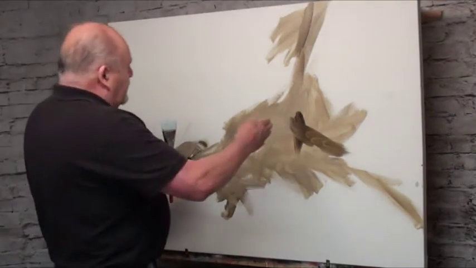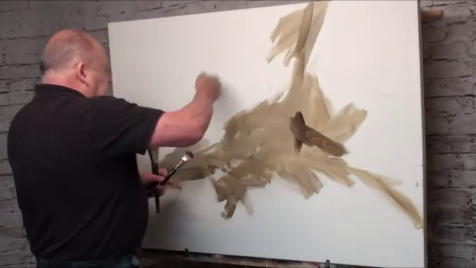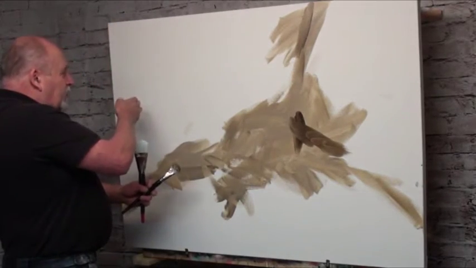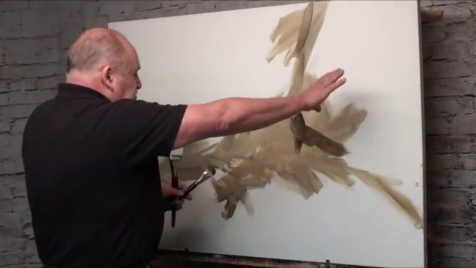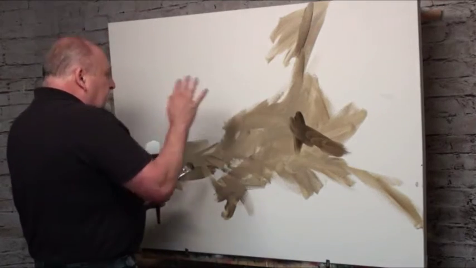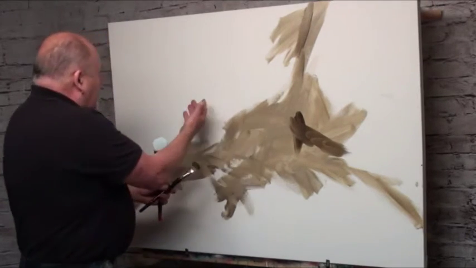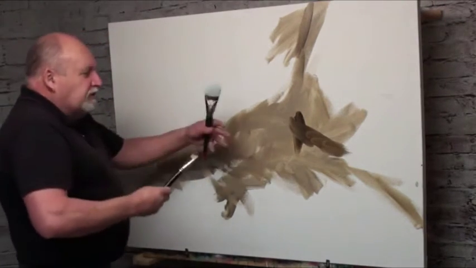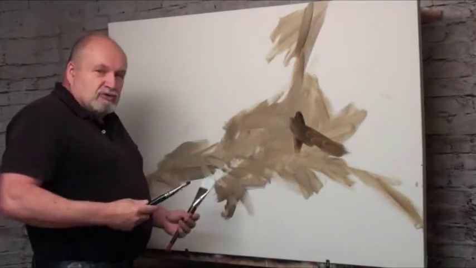Let's say it was a conventional painting and you had trees. Each one of them was exactly the same size. Okay, there wouldn't be any movement. It would be just a straight row. If I make some of them smaller, they start to look like they're going back. The bigger ones are going to come forward. All these things apply to your abstract art also.